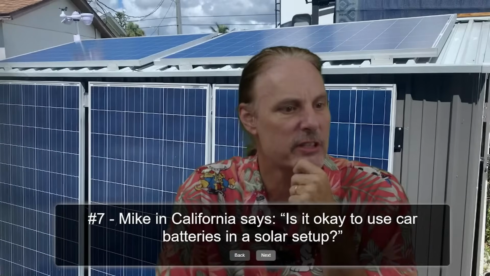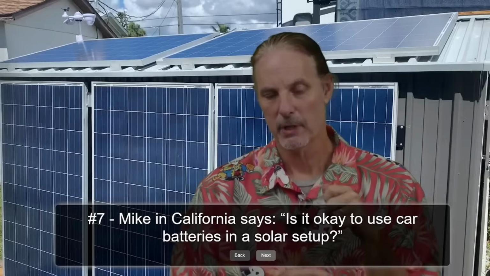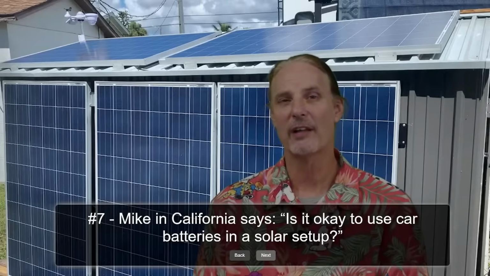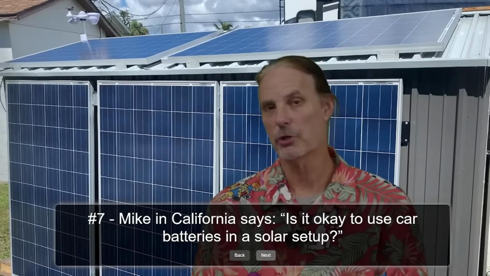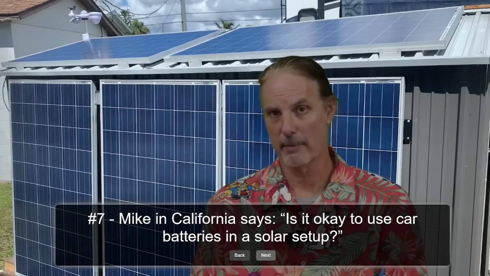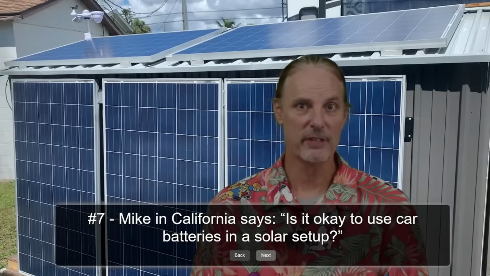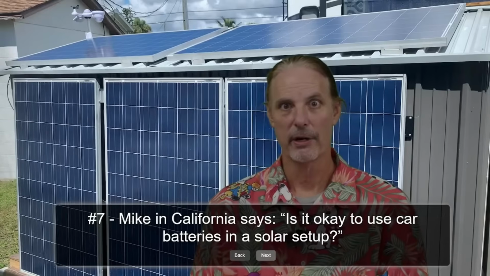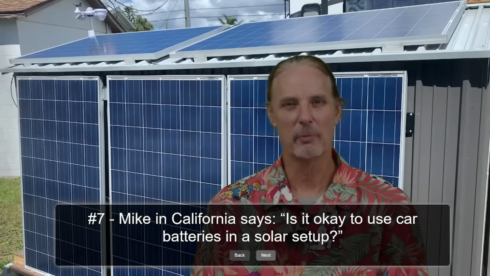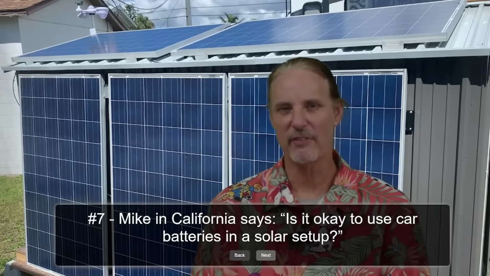Mike in California says, is it okay to use car batteries in a solar setup? The problem with car batteries is the charge profile is completely different. Yes, of course, you can use them. We used them for years and years before the lithium iron phosphate batteries came out. The lithium batteries in your EVs are a little bit higher danger risk. They have a little bit more problems with runaways and stuff like that. But lithium iron phosphate is extremely safe, and that is why we've gone to them.